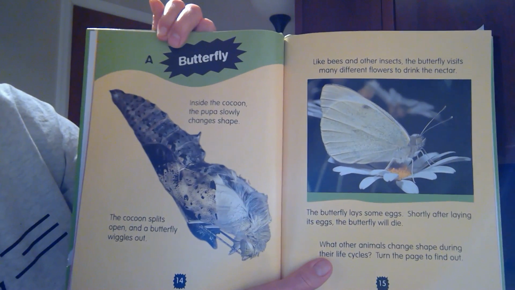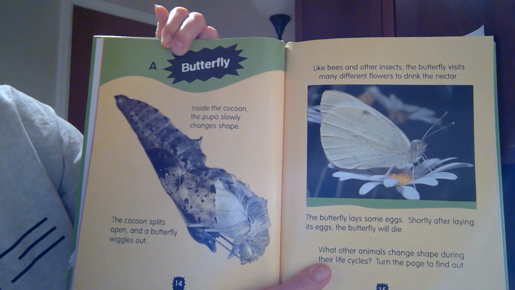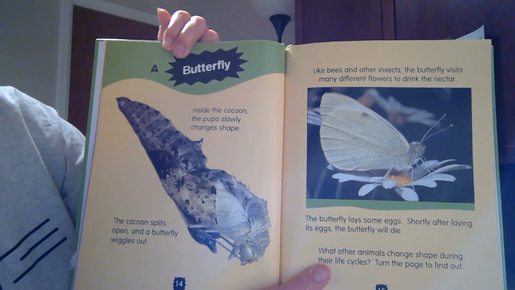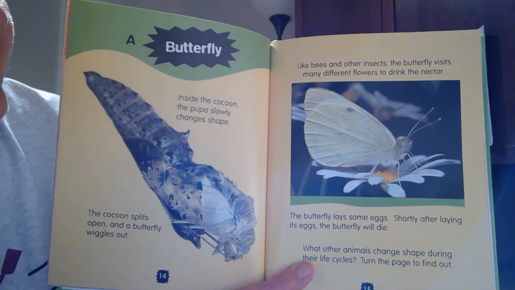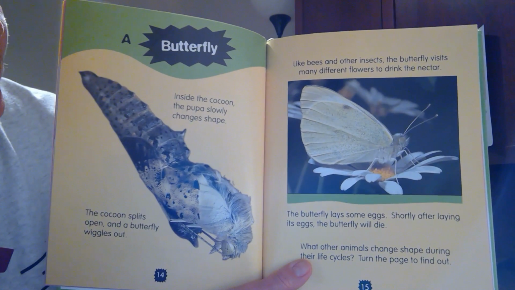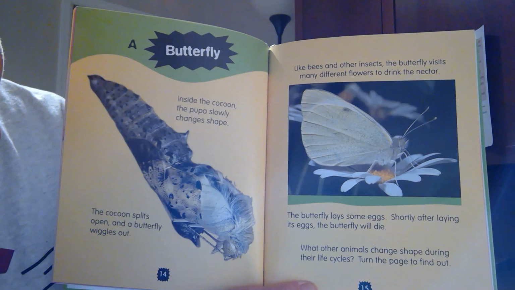Inside the cocoon, the pupa slowly changes shape. The cocoon splits open and a butterfly wiggles out. Like bees and other insects, the butterfly visits many different flowers to drink the nectar. The butterfly lays some more eggs.